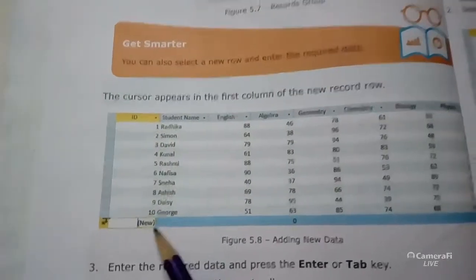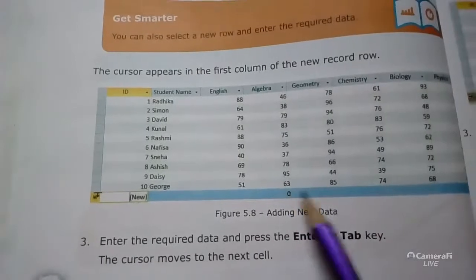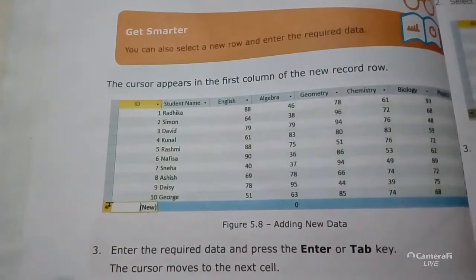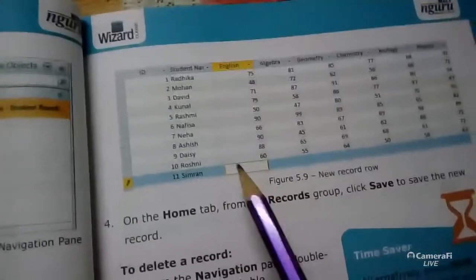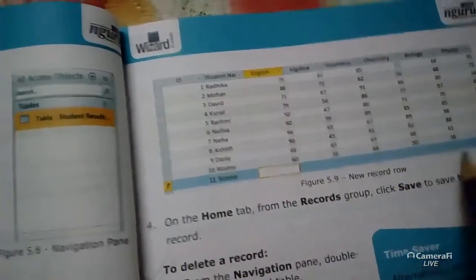With the help of the tab key, you can move from one cell to another cell. The cursor will move to the next cell. See here, it is moved from here to here. In this way, it will move one by one.